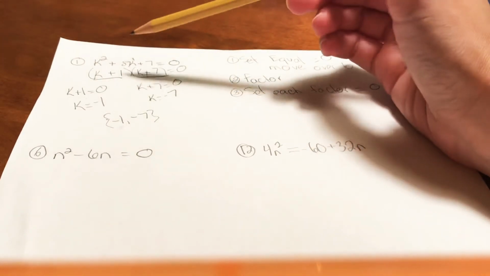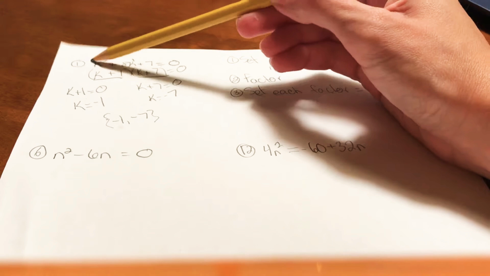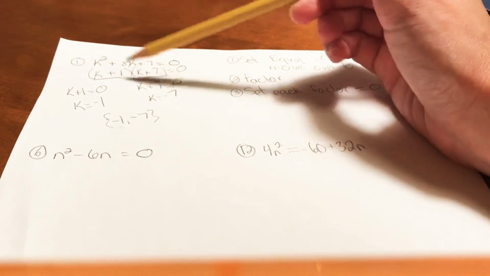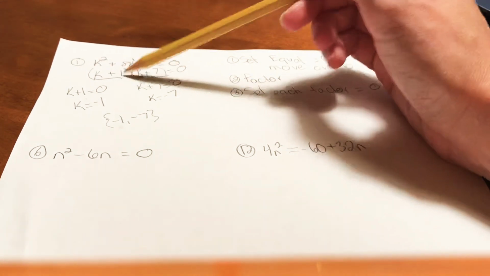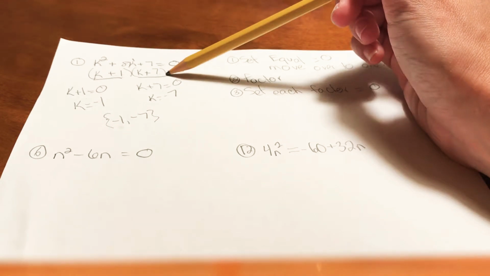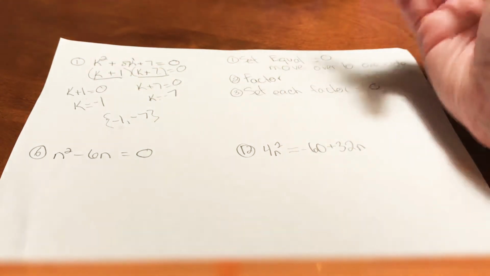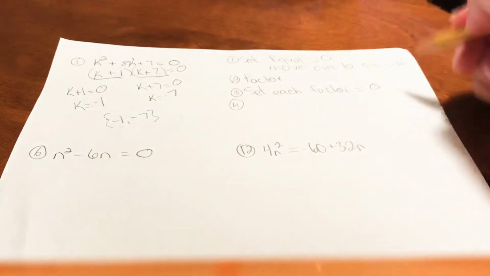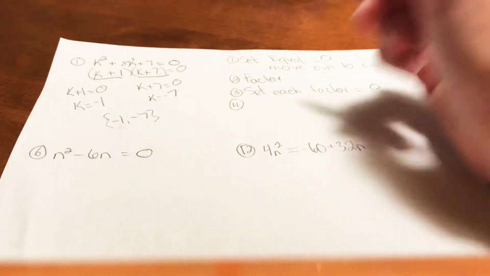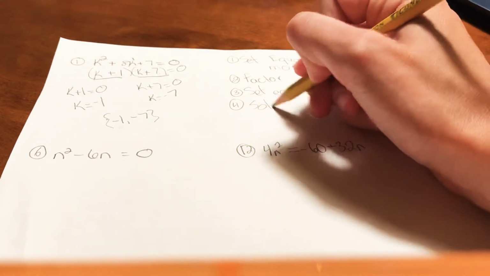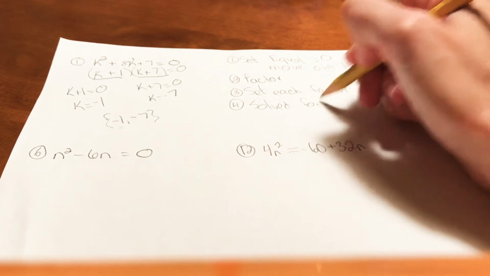95% of the time, as long as there isn't a coefficient, a number in front of this k squared, it'll just be the opposite of what's inside of these factors, but it's always a good idea to set each equal to 0 and then solve. So we set each factor equal to 0, and then we solved for the variable.